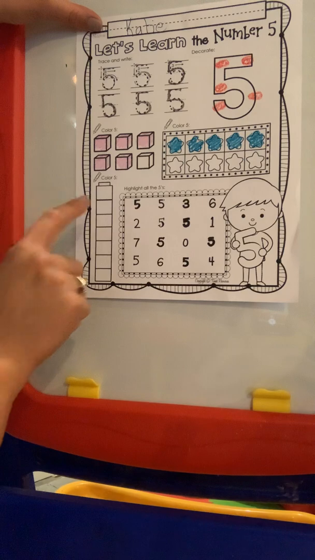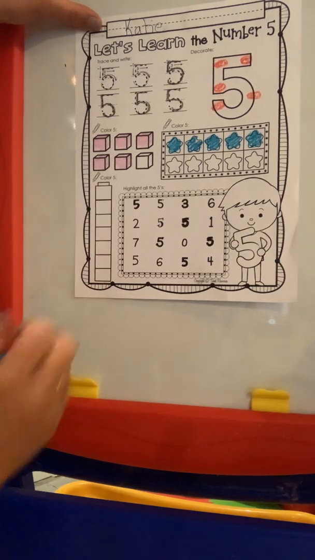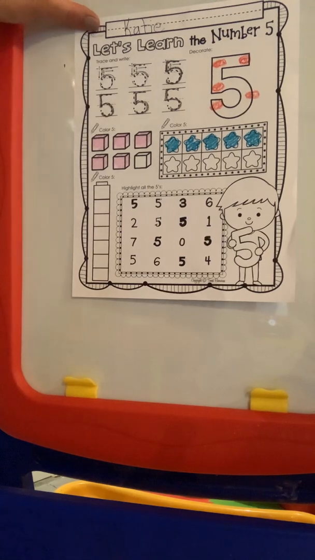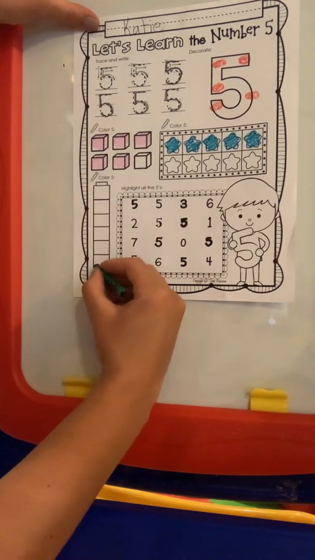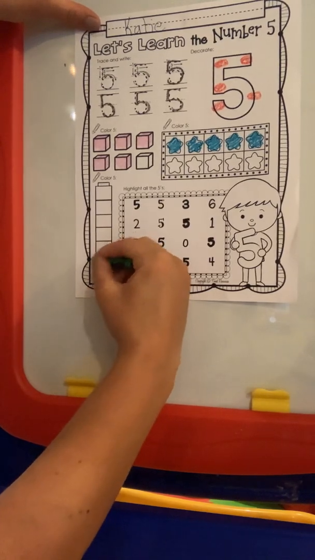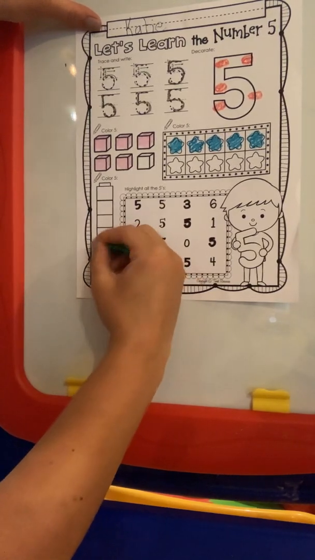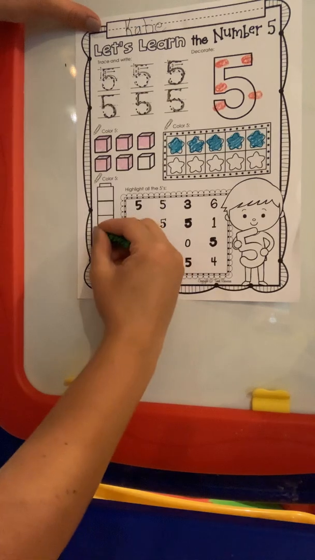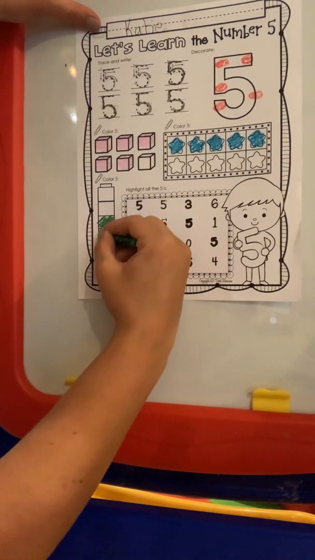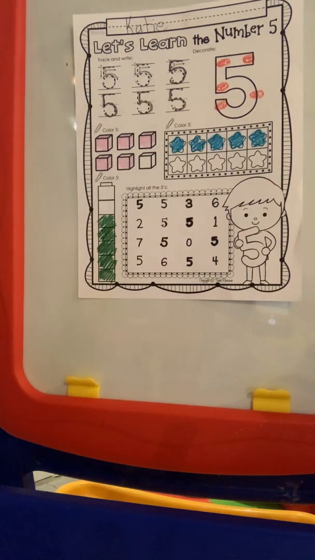How about over here in our stacks of cubes? I'm gonna get a different color. Start at the bottom. 1, 2, 3, 4, 5. You might even want to pause here and go find 5 cubes or blocks in your house and count them.